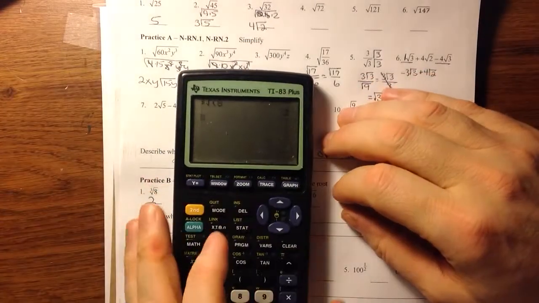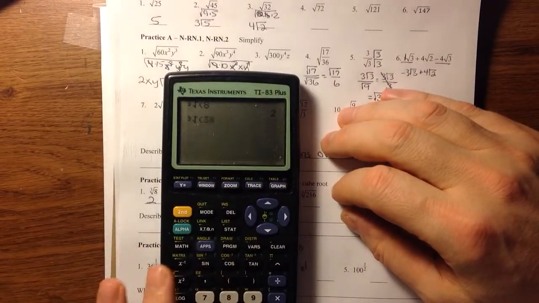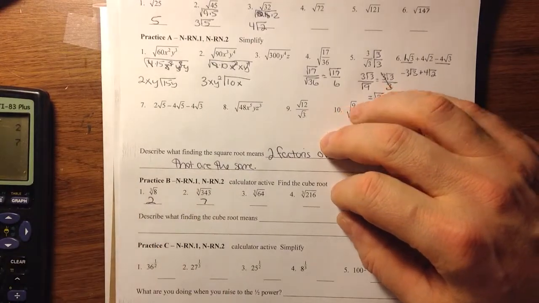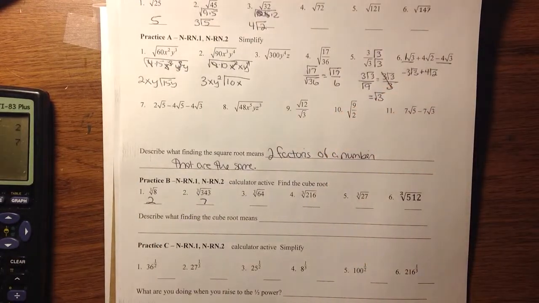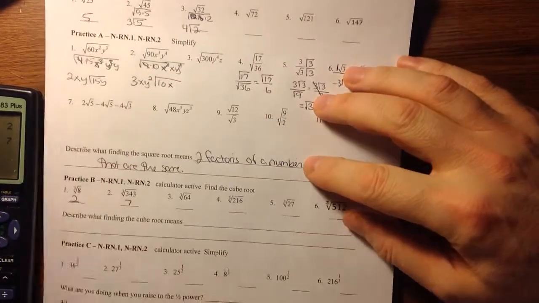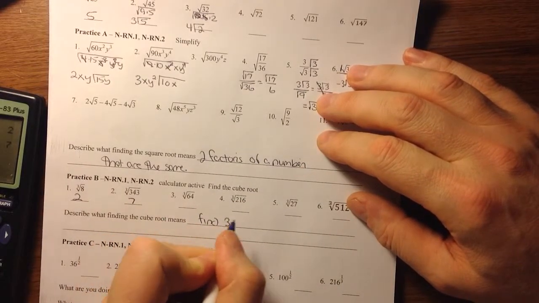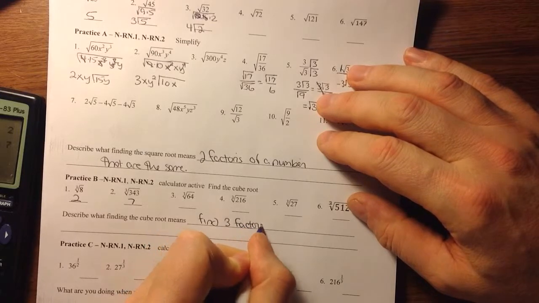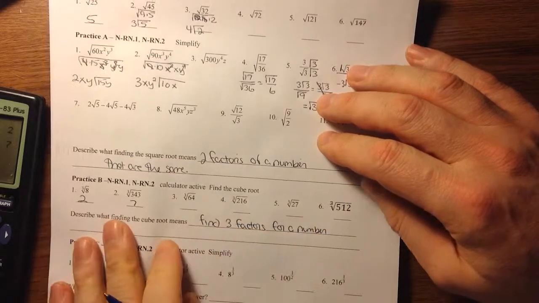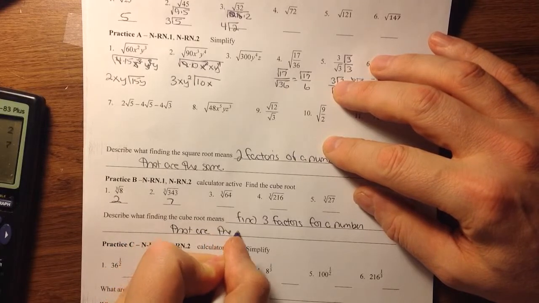So if I do the same thing here, cube root 343, I find out that 7 is the cube root of 343, or 7 times 7 times 7 is going to equal 343. So what's it mean to find the cube root? It means that we're finding 3 factors for a number that are the same.